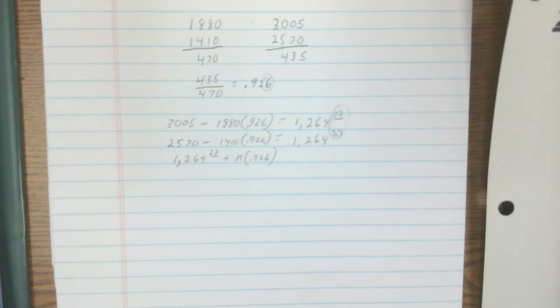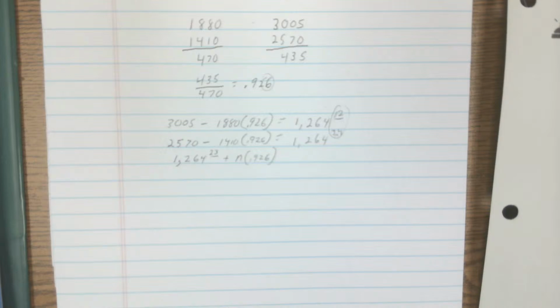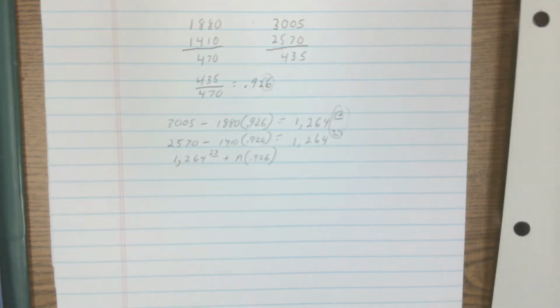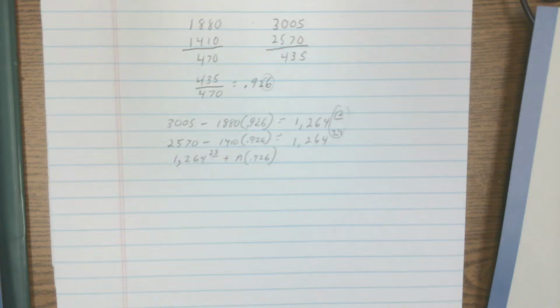All right, so the next thing that this one asks us to do is calculate the MAPE, which is the mean absolute percentage error.